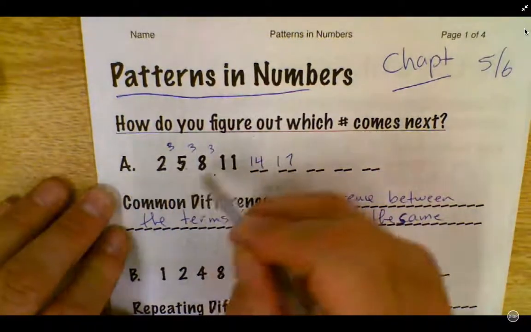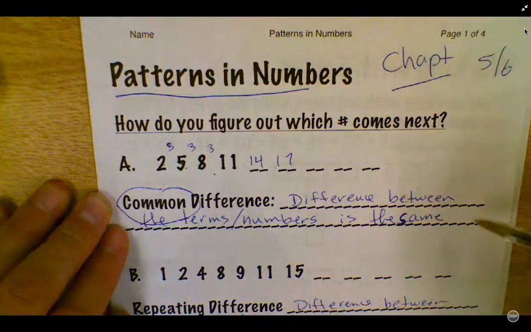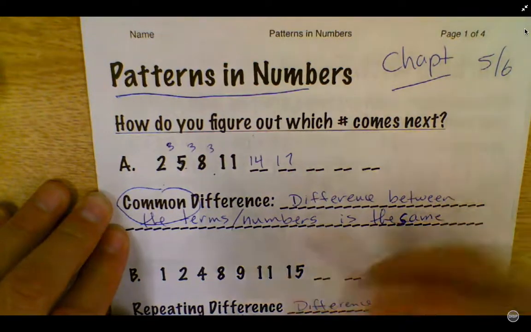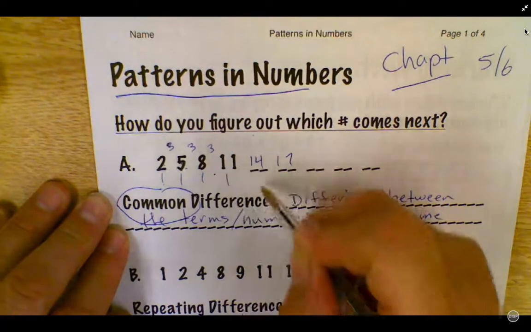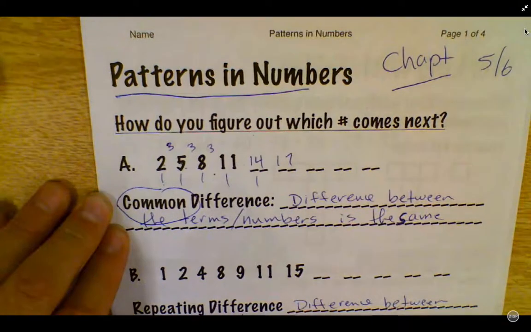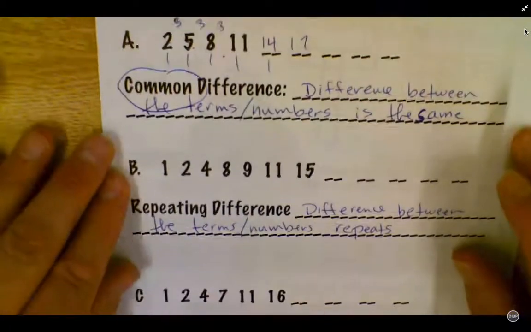So this particular pattern has what's called a common difference. That's when the difference between the terms, the numbers, is the same. These are all the terms. Terms and numbers kind of mean the same thing. The difference between is common. It's the same, and that's what a common difference is. Let's take a look at this next one.